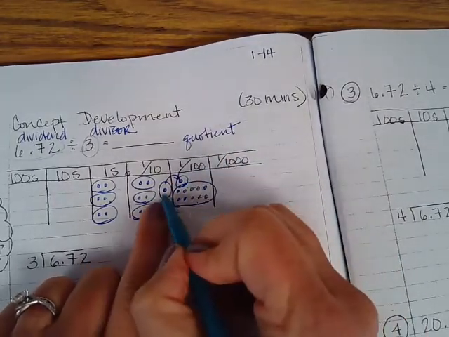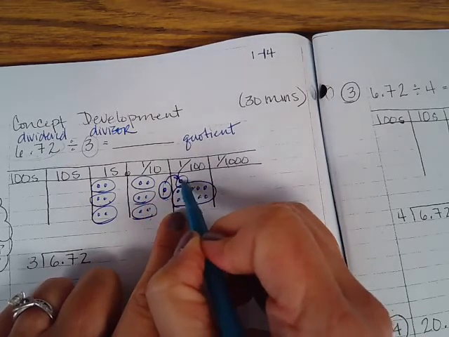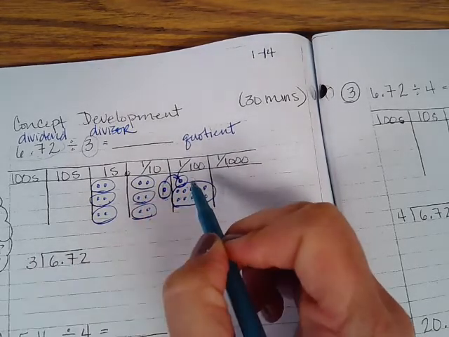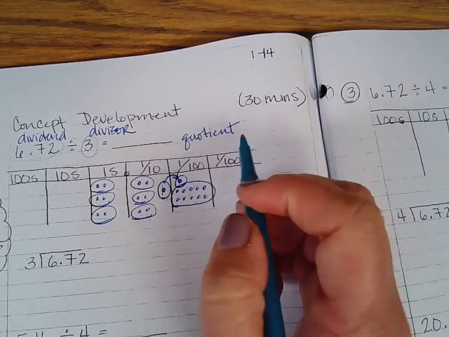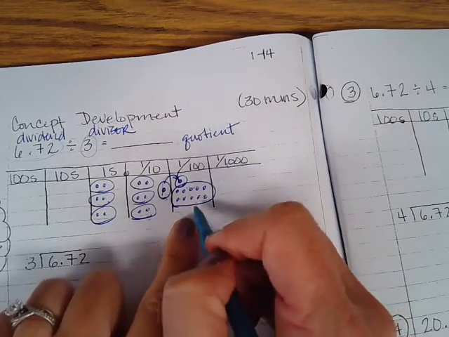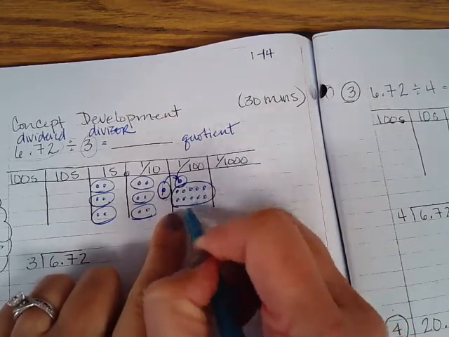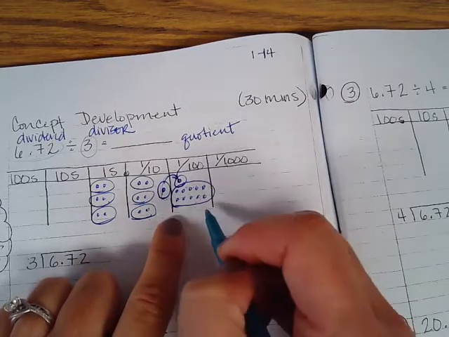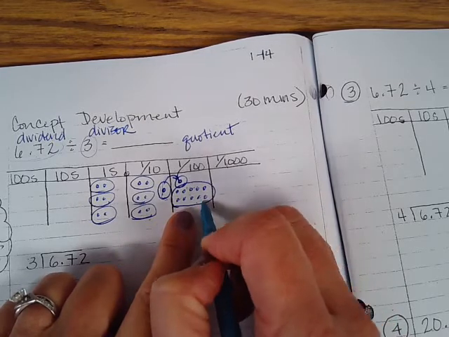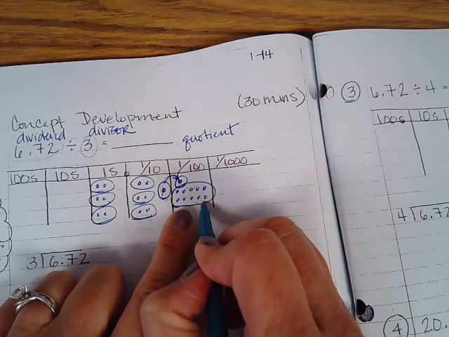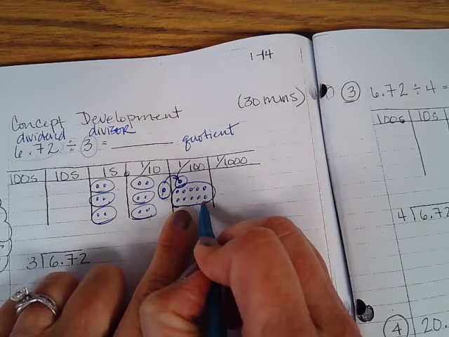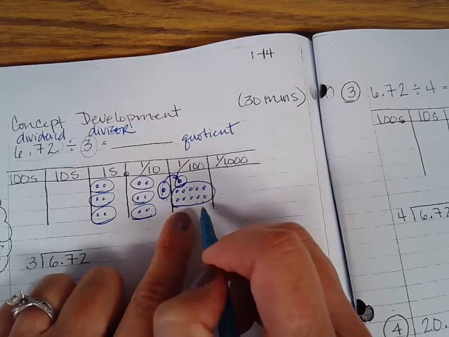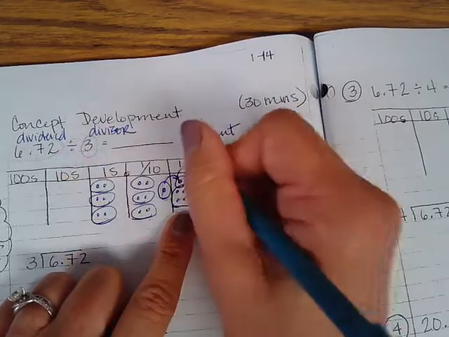So when we move this 1 tenth over, we gave it 10 hundredths. Remember, if you took 10 hundredths over here and moved it over, you would give it 1 tenth, right? So now we're passing it back, giving 1 tenth for 10 hundredths. So now we have 12.